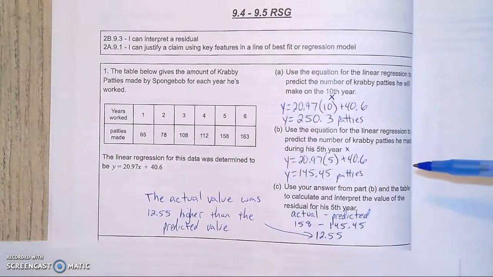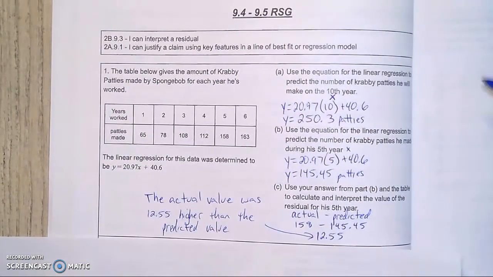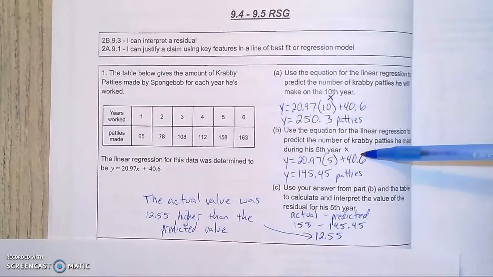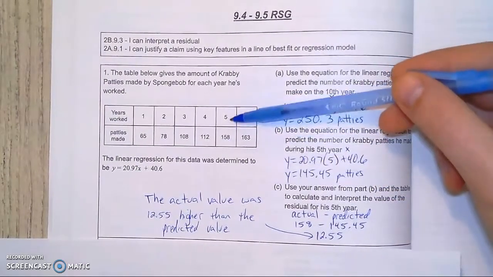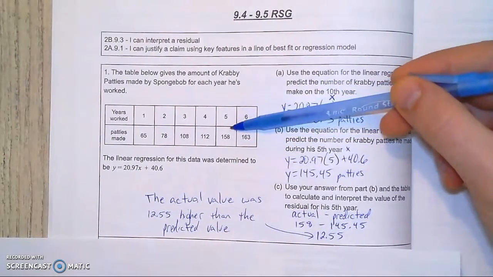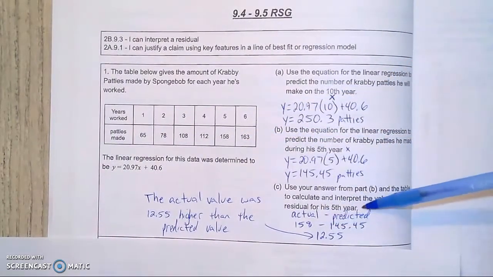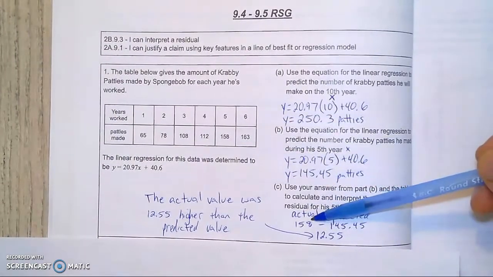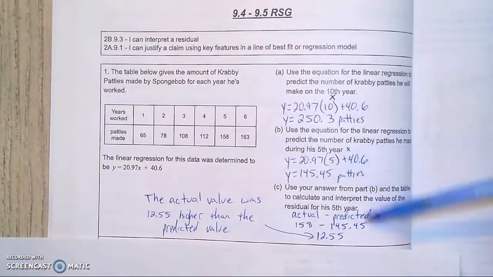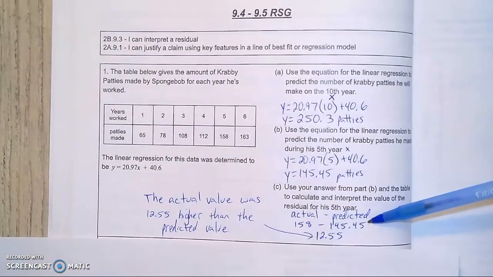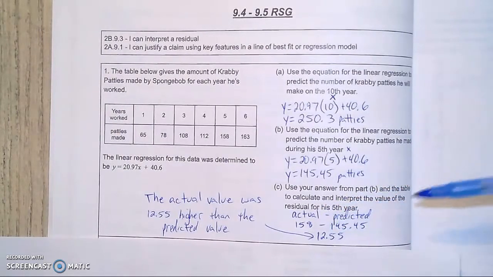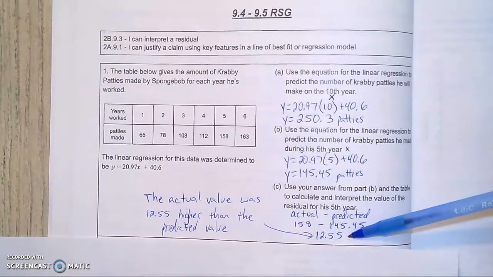And finally, in part C, we start to use our new idea from yesterday with residuals. It uses your answer from part B, which is what the equation predicted would happen in year 5, and then using the table to see what actually happened in year 5. So we go with actual minus predicted. In year 5, he actually made 158 patties. In part B, we predicted that in year 5, he would make 145.45 patties. So actual minus predicted, 158 minus 145.45, is 12.55.